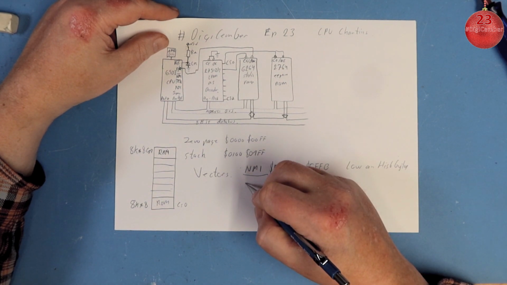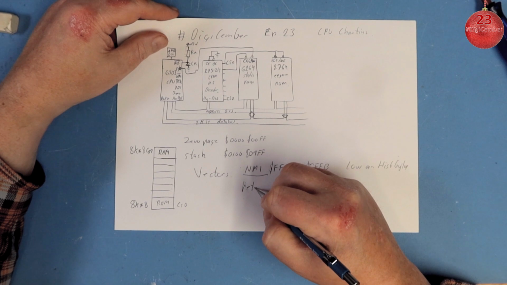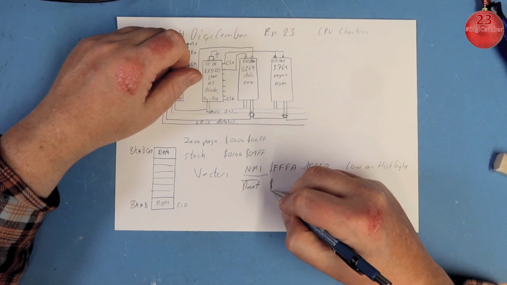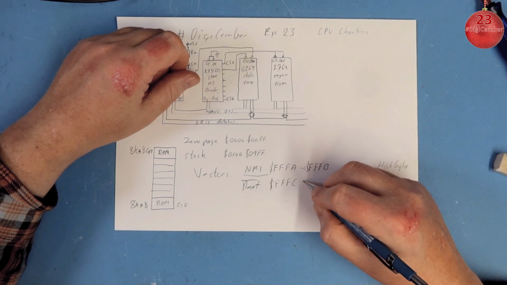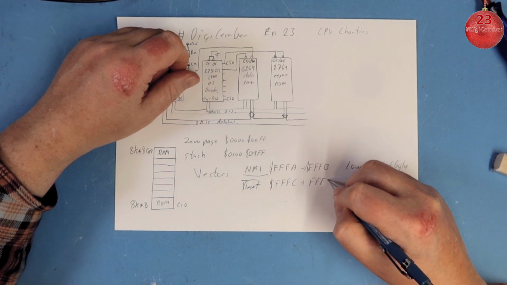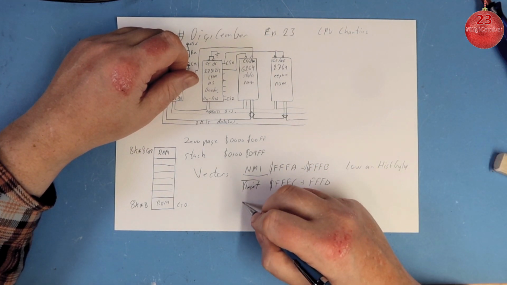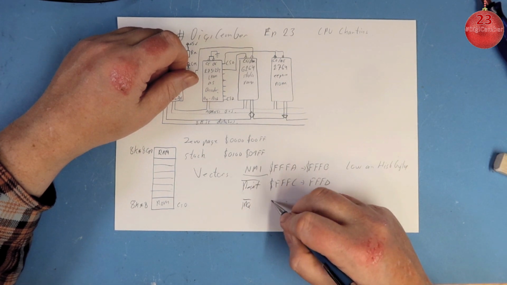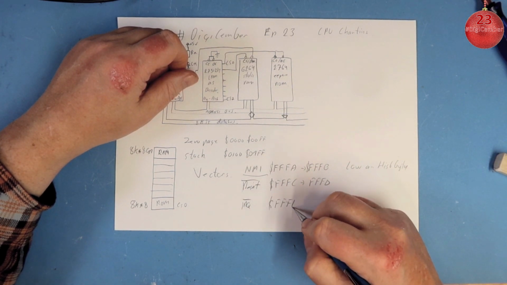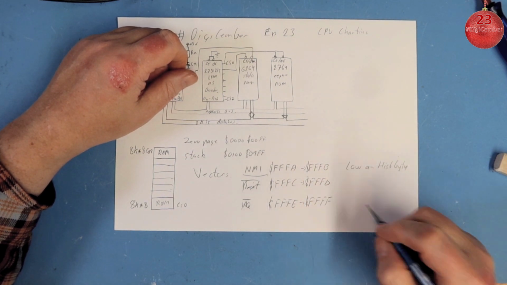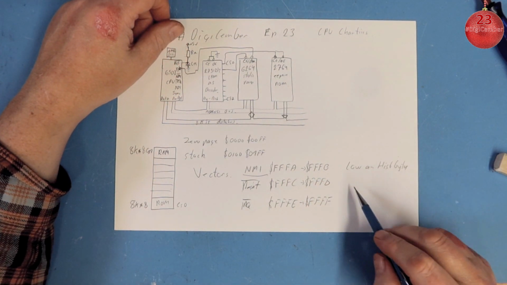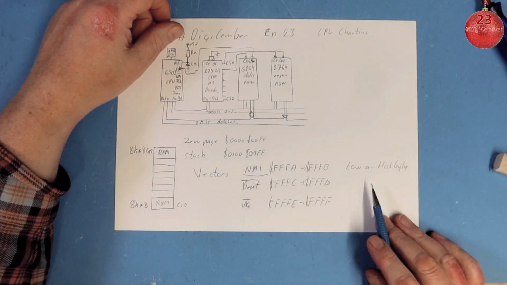And the same with the reset vector. The reset is from FFFC to FFFD. And we also have the IRQ, and that is from FFFE and FFFF, like this. And all these are hexadecimals. And of course it's the low and high byte on all of these.